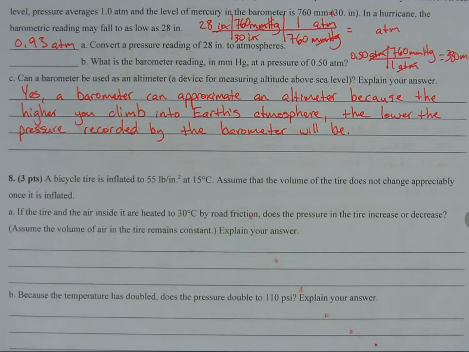So yes, a barometer can approximate an altimeter because the higher you climb into Earth's atmosphere, the lower the pressure recorded by the barometer will be.